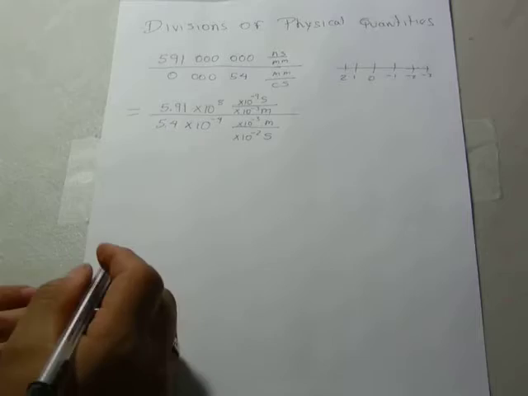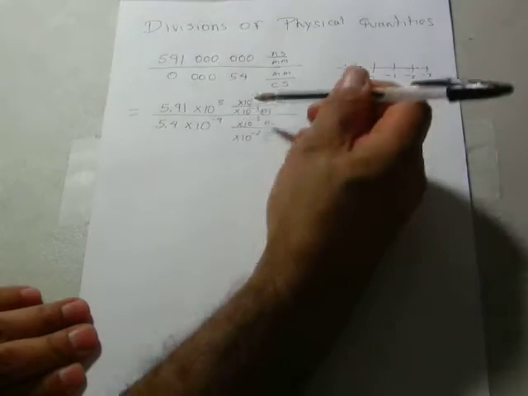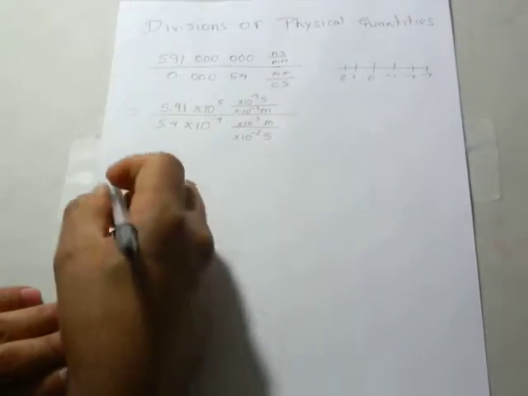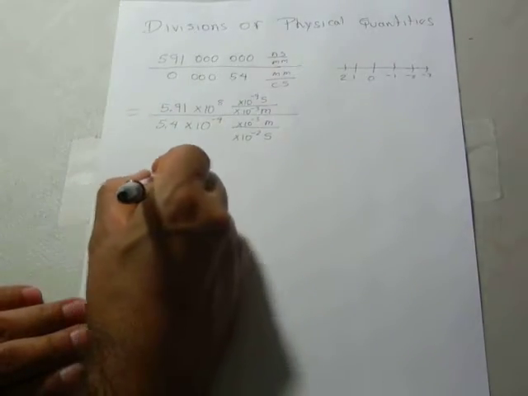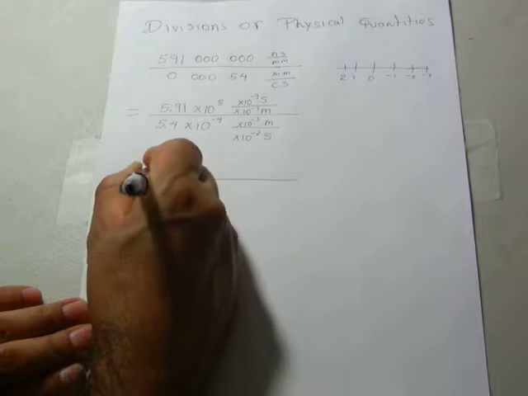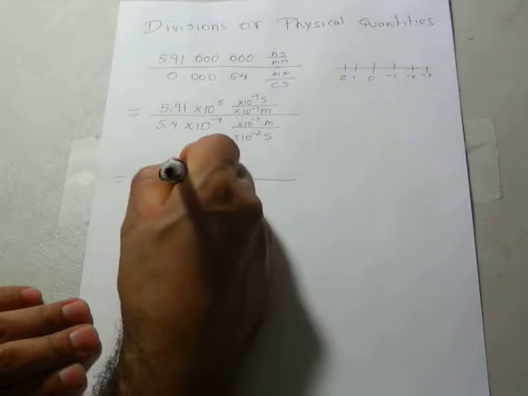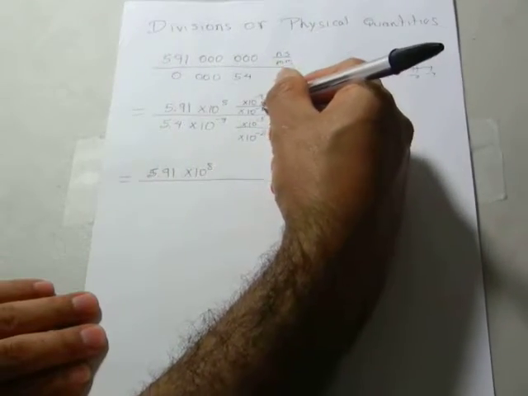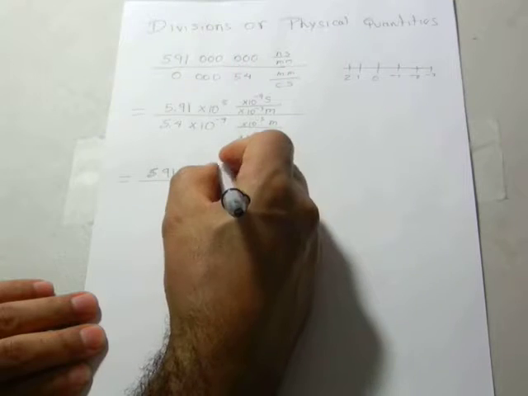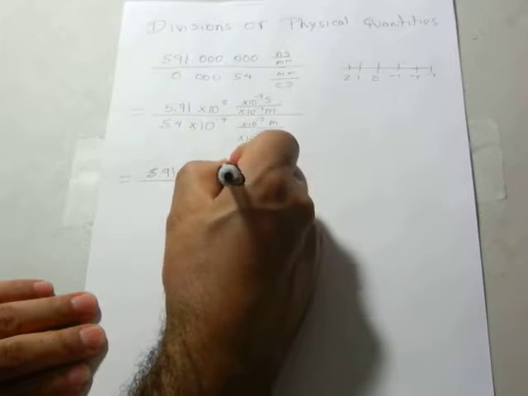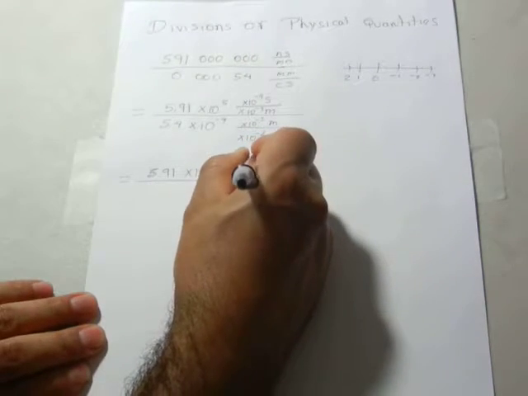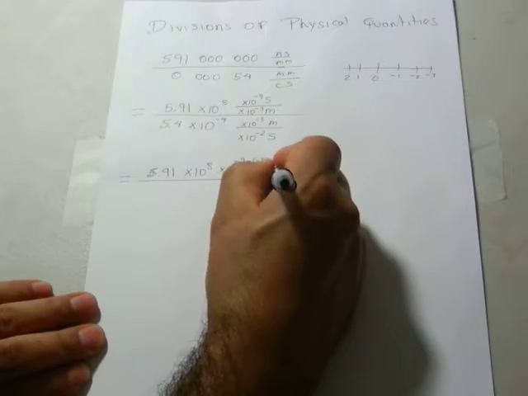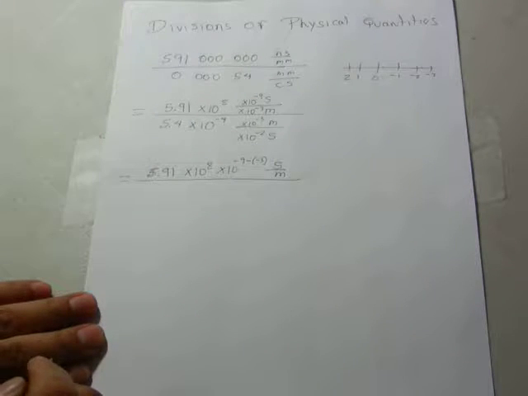Okay, let's see. From here we can start to apply operation, and it's division, so let's focus a little bit more in the divisions. 5.91 times 10 to the 8, and we have division with the same base, we subtract, so times 10 to the negative 9 minus minus 3, and we have seconds per meter, my units.